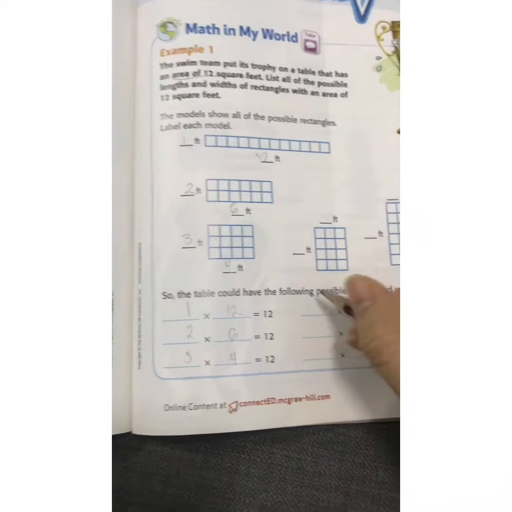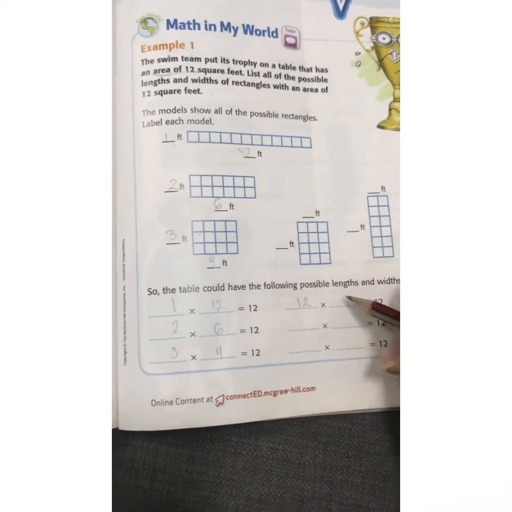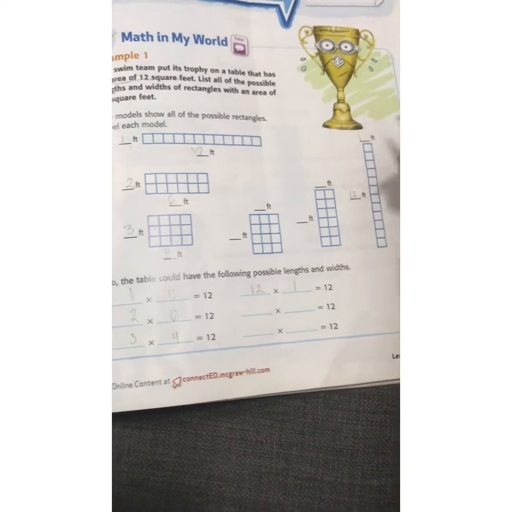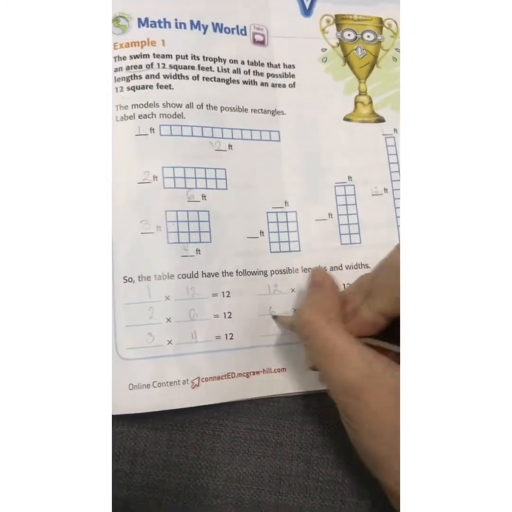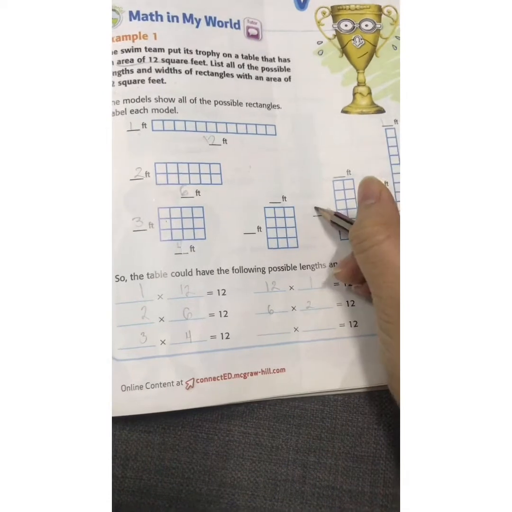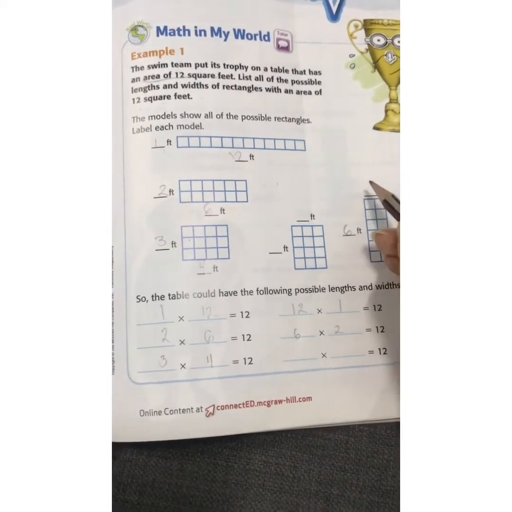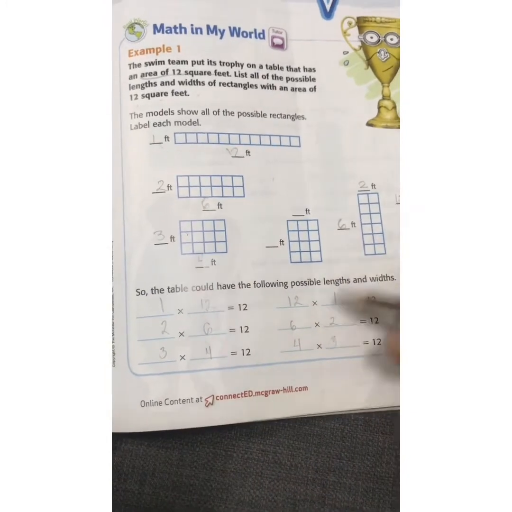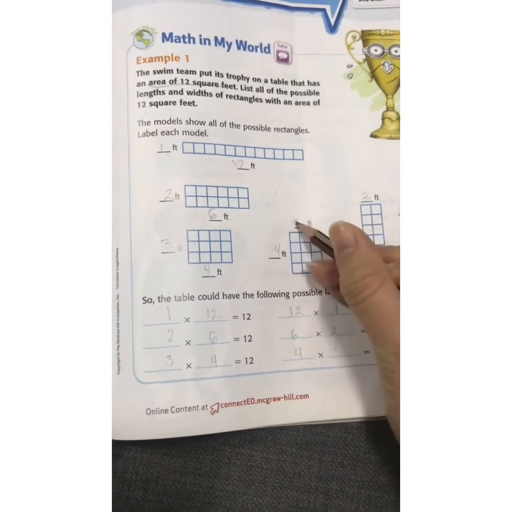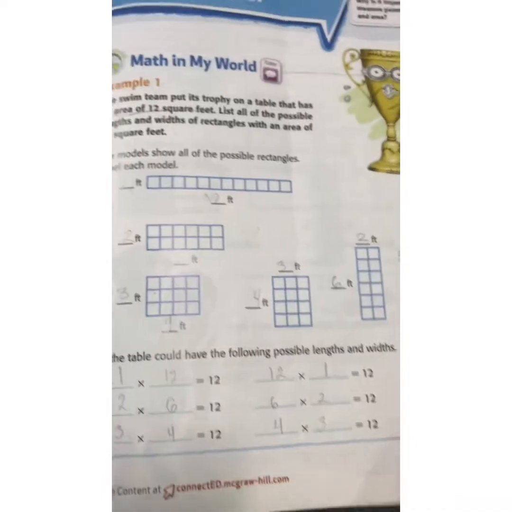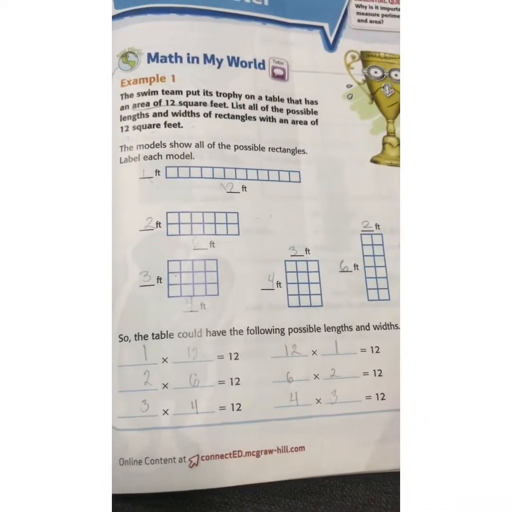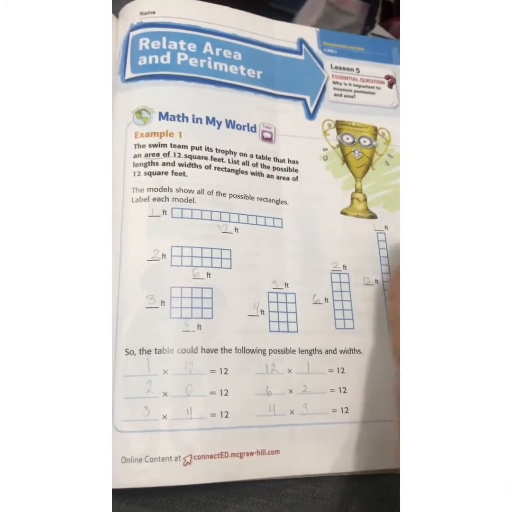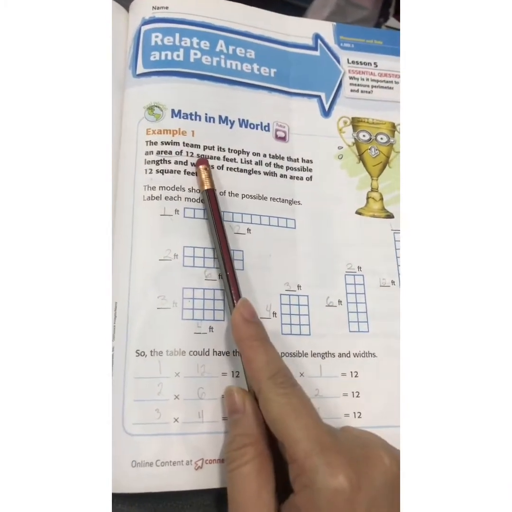So here we'll just switch places and we can say 12 by 1, 6 by 2, and 4 by 3. Okay, so these are the possibilities of the lengths and widths with an area of 12.